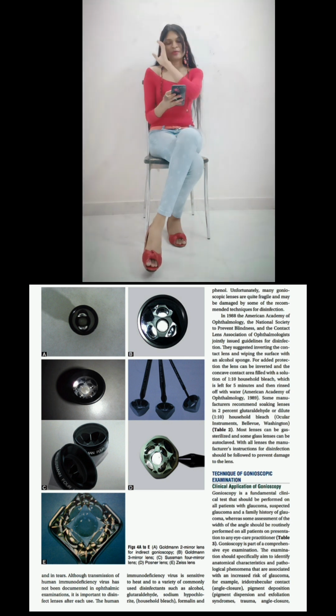Technique of gonioscopic examination. Clinical application of gonioscopy. Before I proceed, I would like to cover the charts and figures I'll cover at the end. Techniques of gonioscopic examination. Clinical application of gonioscopy.